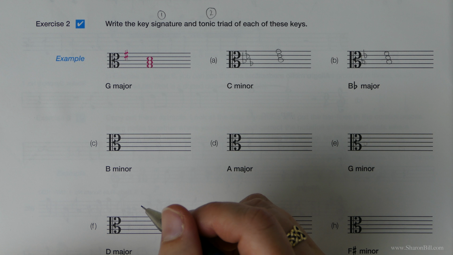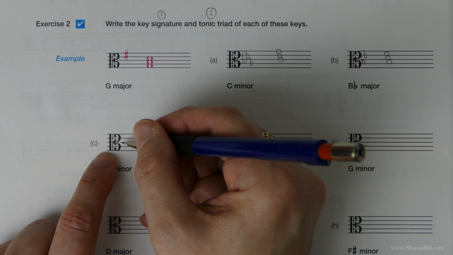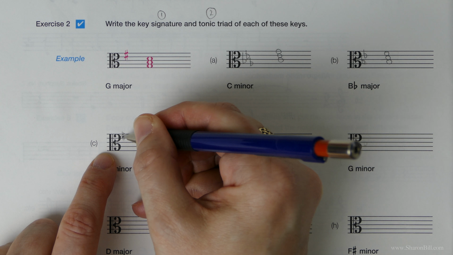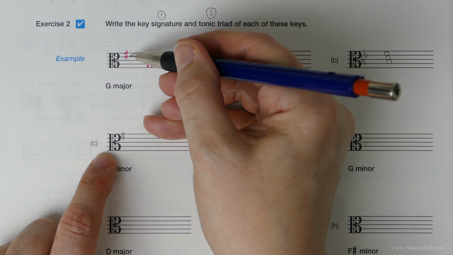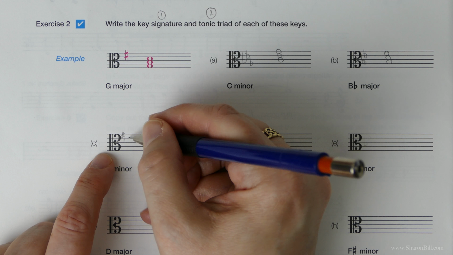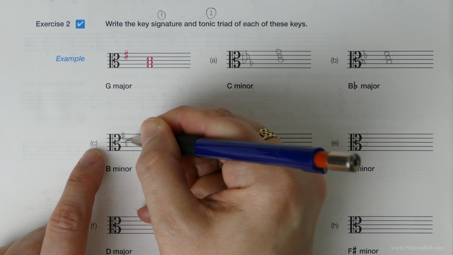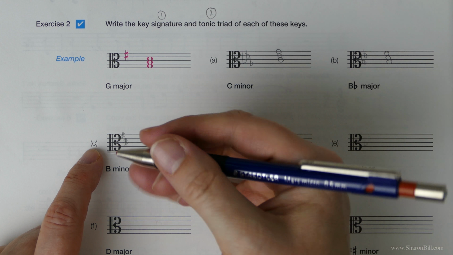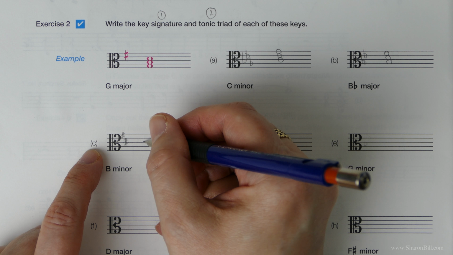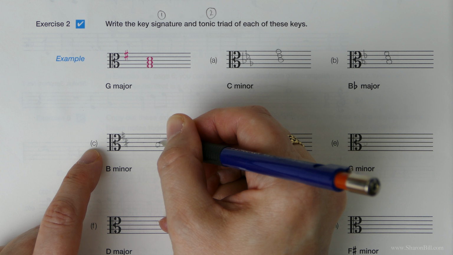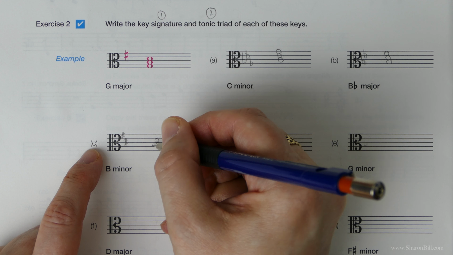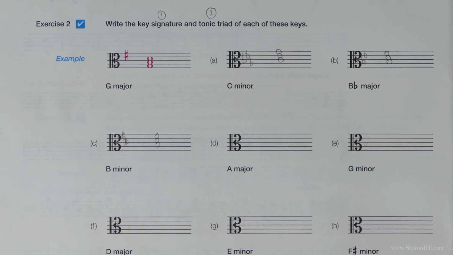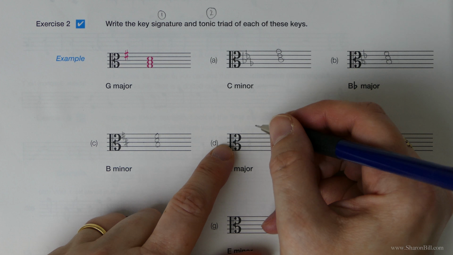B minor has a key signature of two sharps, F sharps and C sharps. So C, D, E, F sharp is the top space as we see there. And then C sharp, of course, is the middle line. There we go. And then the B is one step below middle C, first, third, fifth. There we go. So I hope you're getting the hang of that. If you haven't tried some on your own, do so now perhaps.